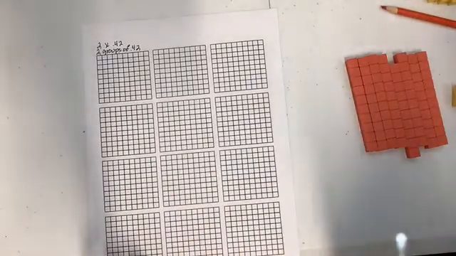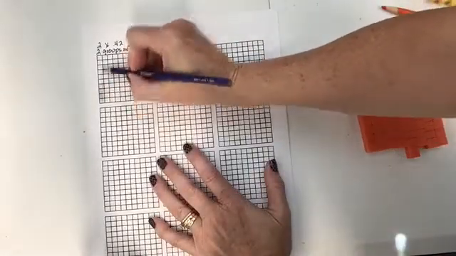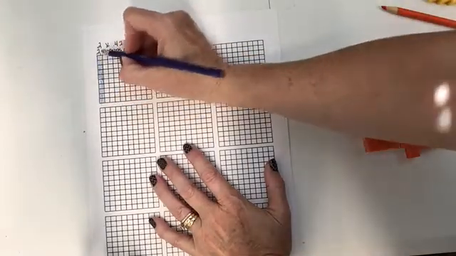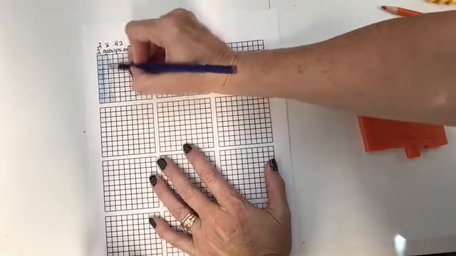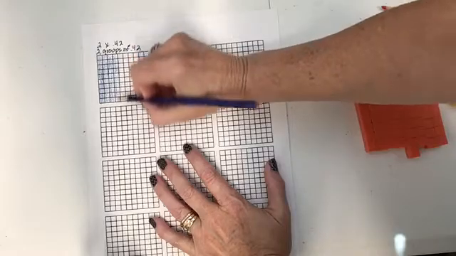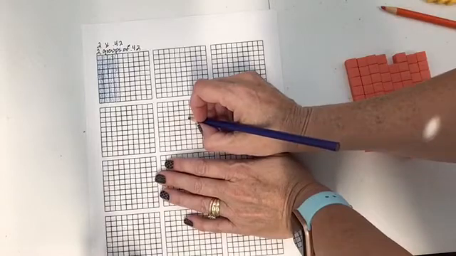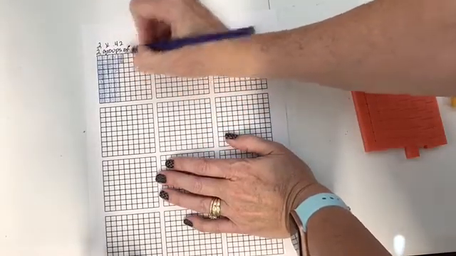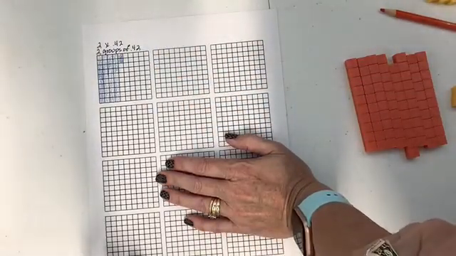So if I'm going to model two groups of 42 hundredths, I'm going to start by shading in 42 hundredths. And I would have them talk me through this. This is 1/10, and we would shade in all the way over. We want 42 hundredths. And I would say, right now we have 4/10. What's another way to name that? 40 hundredths. We need 42 hundredths, so I'm going to shade two more. Now, I need another set of 42 hundredths.